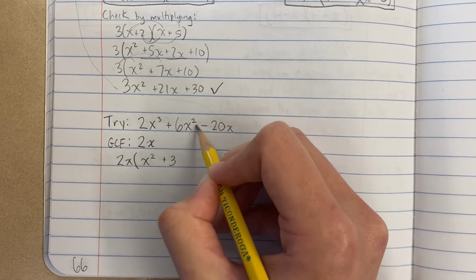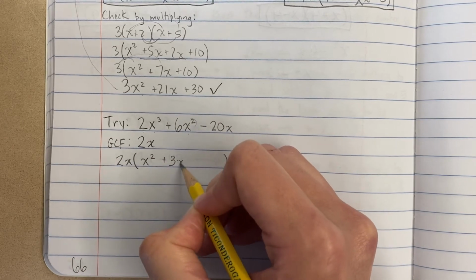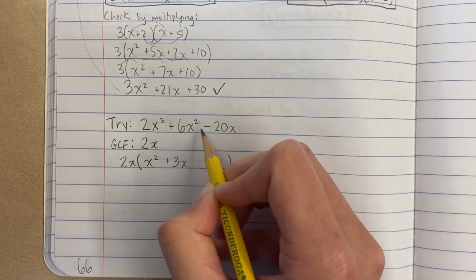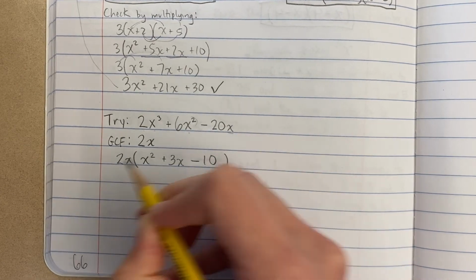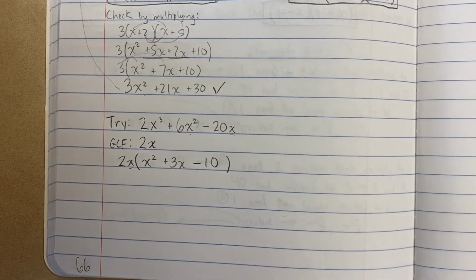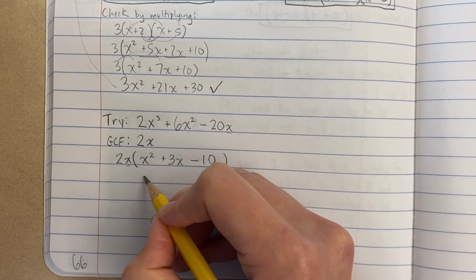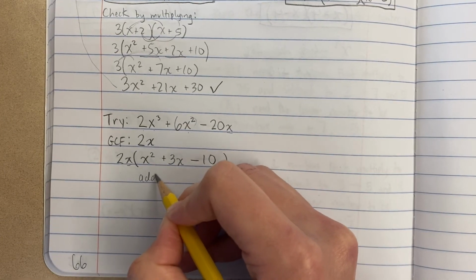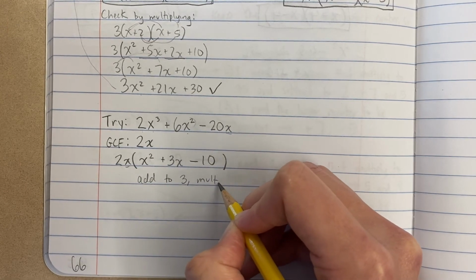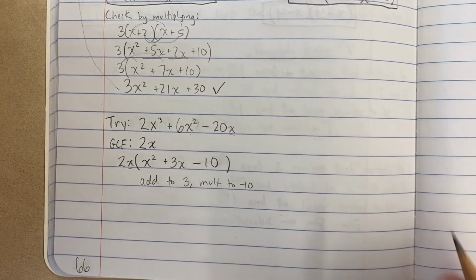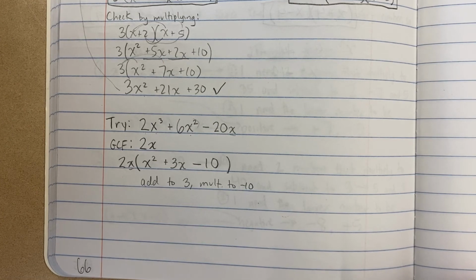And then here I want there to be 2 x's. There's only 1, so I need another one to be multiplied. 2 times what is -20? That would be -10. And I want there to be 1x. There's already 1x. So now I'm looking in here, and I need 2 numbers that add to 3 and multiply to -10. So what kind of numbers will add to 3 and multiply to -10?